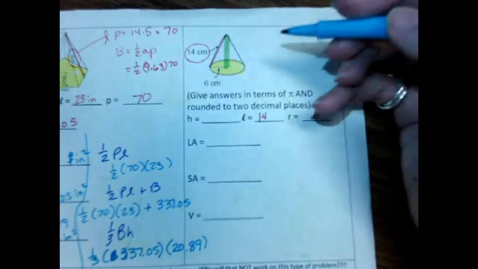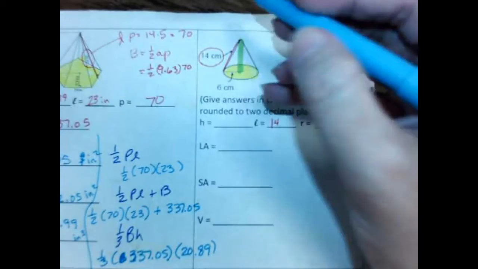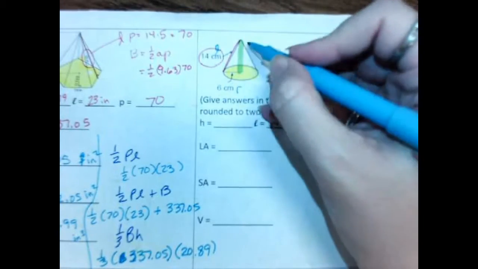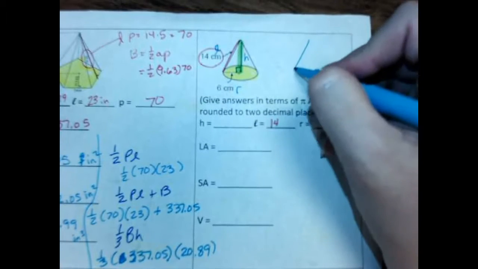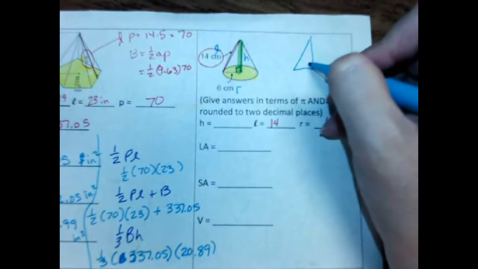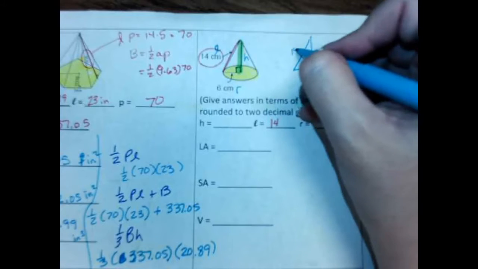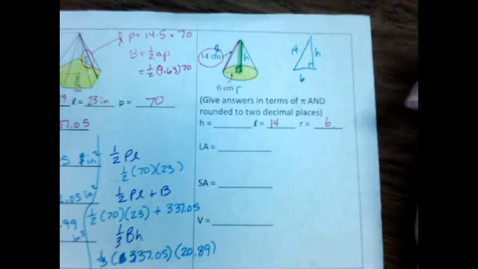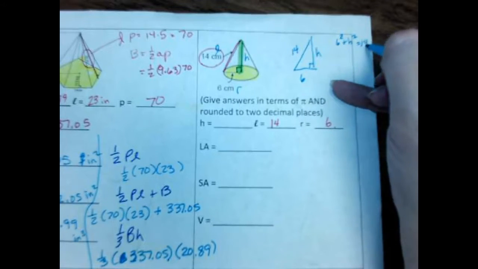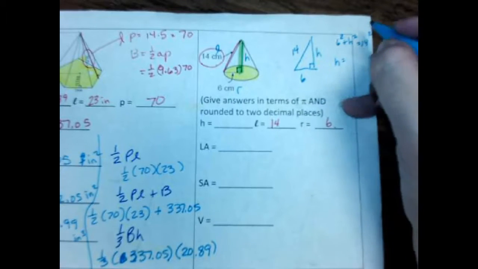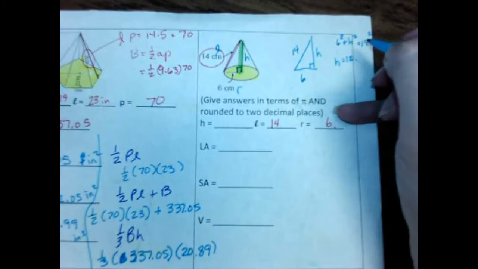We were talking about earlier that this is the slant height, this is L, this is R, but I don't know what H is. It would be on this side right here. So I'm going to have to use Pythagorean theorem. I know this is 6, this is 14, and I want to know what H is. So I need to do 6 squared plus H squared equals 14 squared, and what I find is H is 12.65.